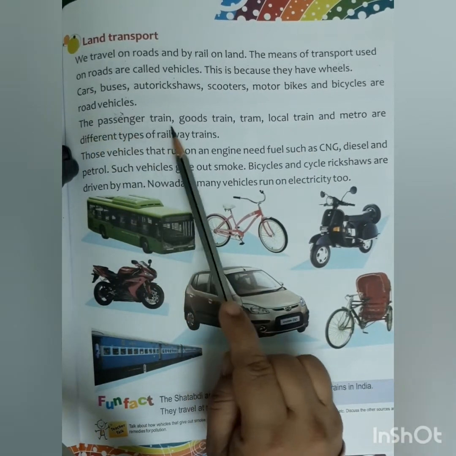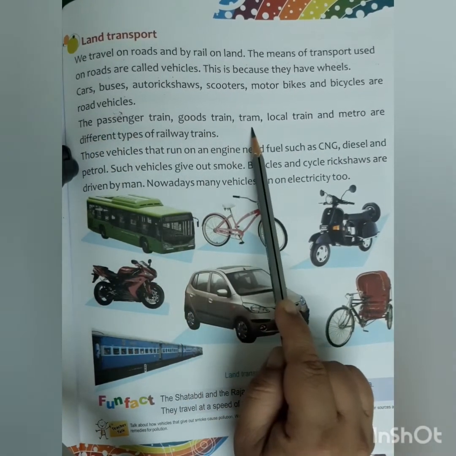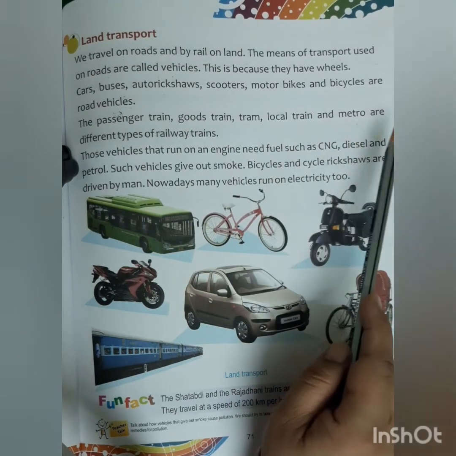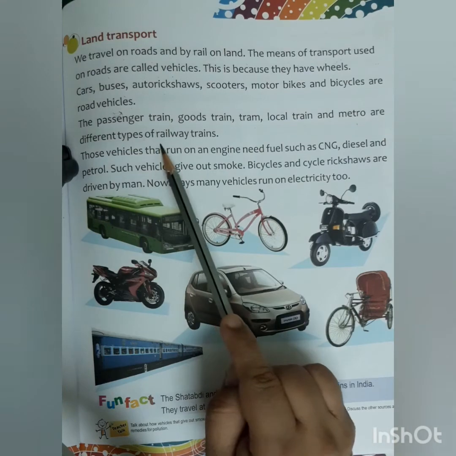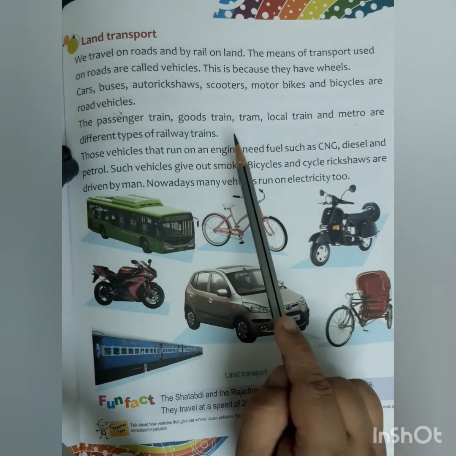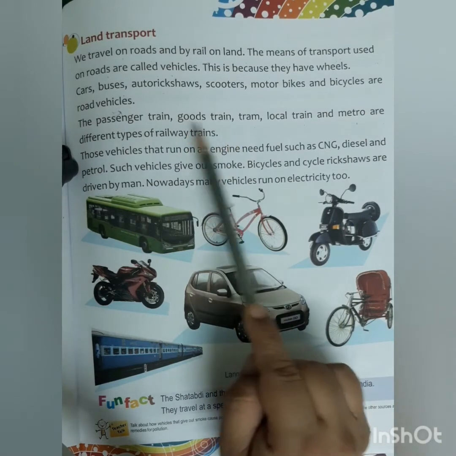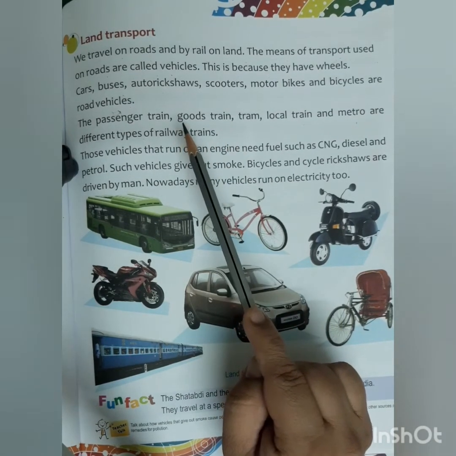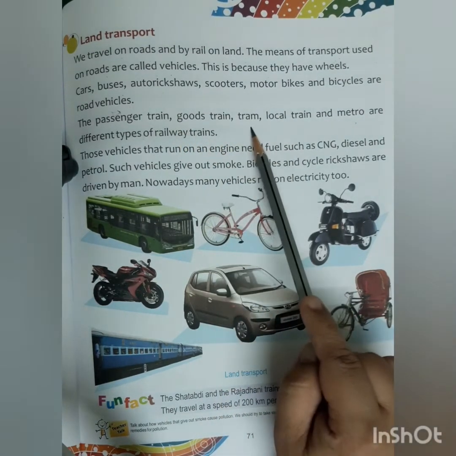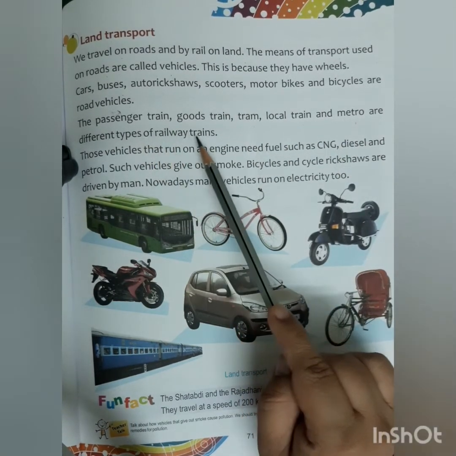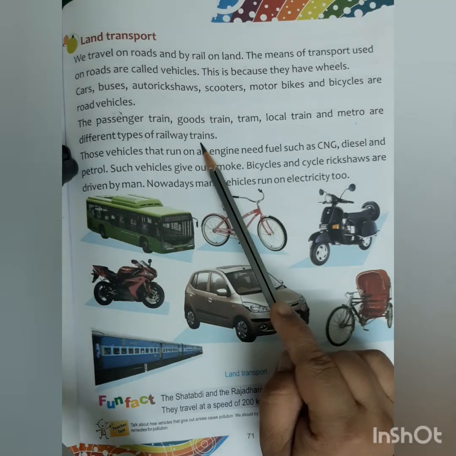The passenger train, goods train, tram, local train, and metro are different types of railway trains. Okay, the passenger train, goods train, which carries things, goods. Tram, local train, and metro are different types of railway trains.